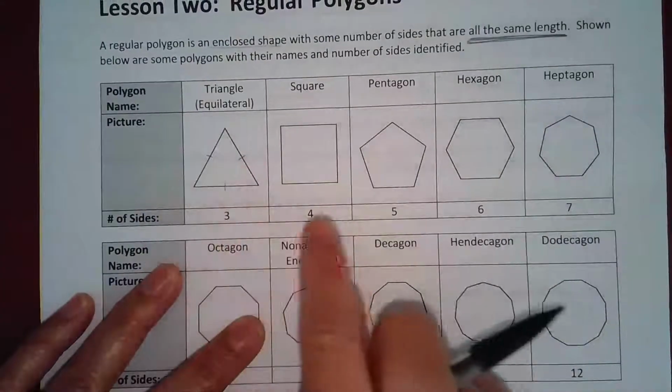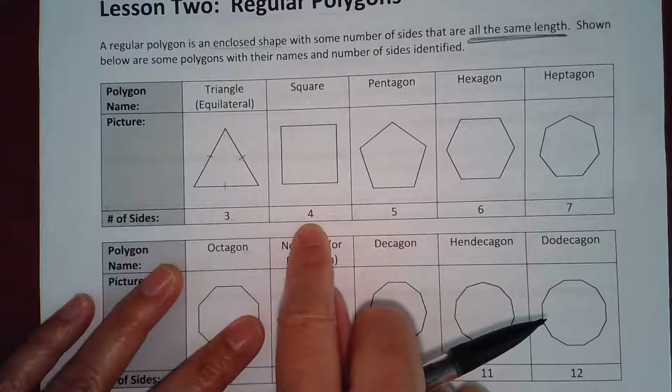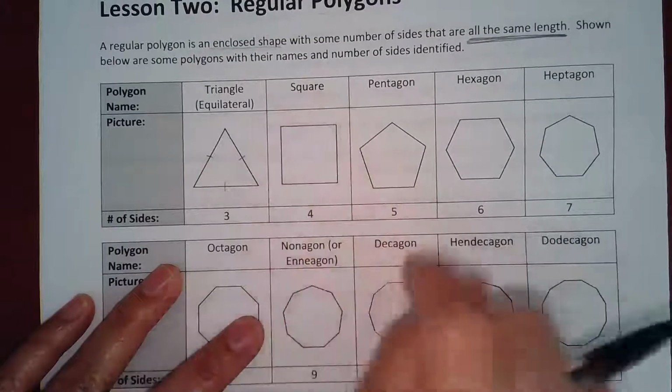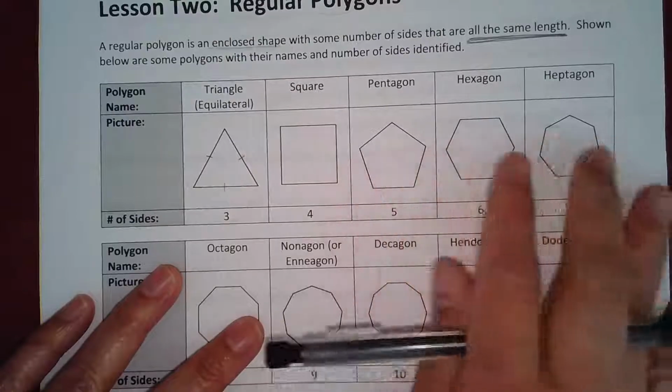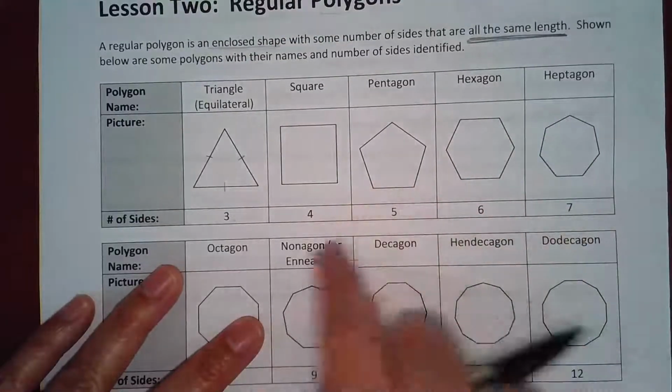So that's one. And then the next one is called a four-sided regular polygon. And we don't say four-sided regular polygon, we just say square. And let's take a look at this one here. From here, we do have specific names for these things.